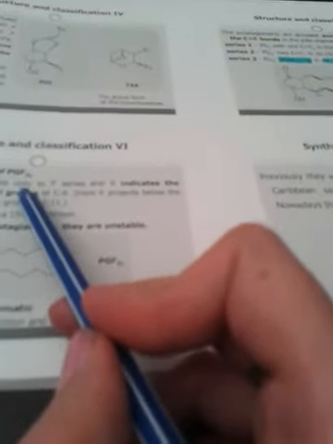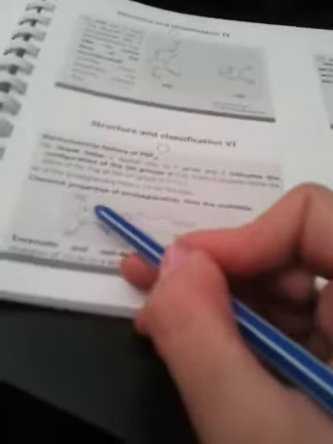Understand? It sounds hurtful. The Greek letter alpha applies only to the F series, and it indicates the configuration of the OH group at C9. Where is the C9? Here. It projects below the plane of the ring, as does the group at C11. Do you know alpha and beta positions on the sugar? This is like that. Alpha is down, beta is above. Because this is down.